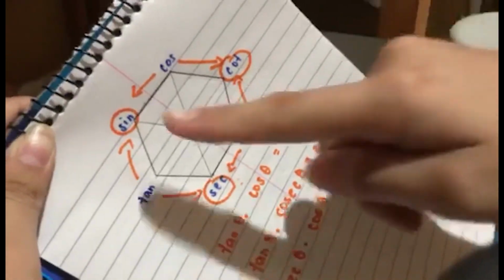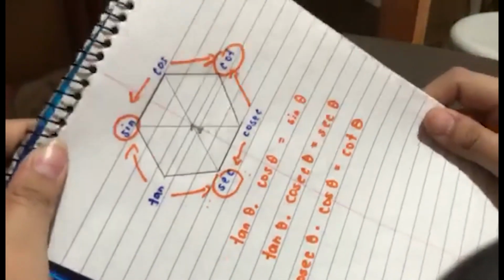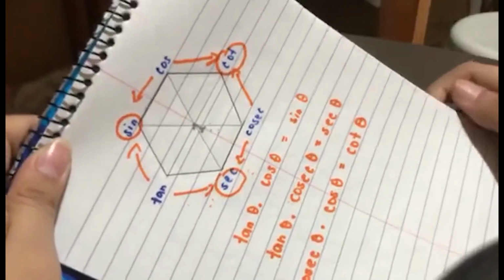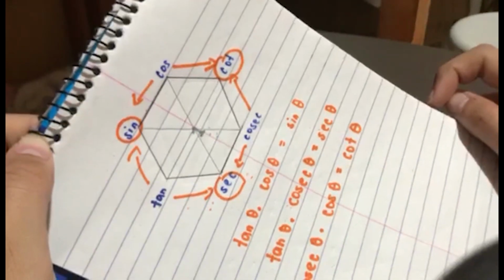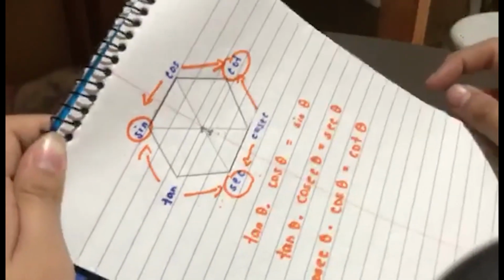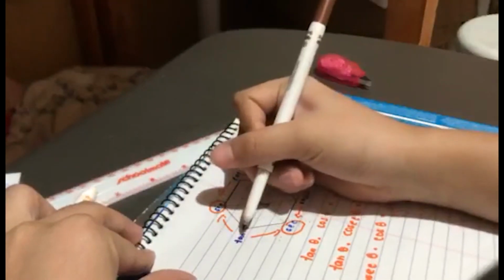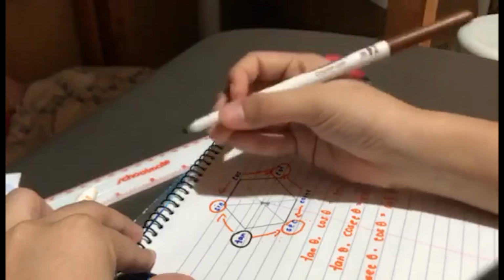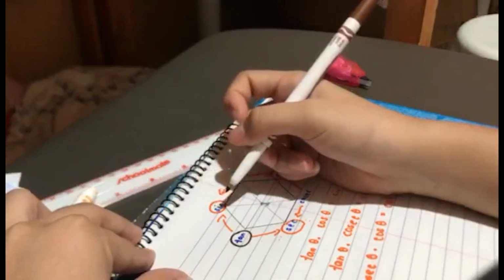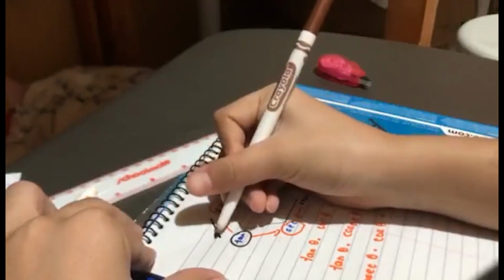Here, guys, notice that tan, cosec, and cos haven't been encircled yet. So we need to encircle them, meaning we need to make them a product. That's why we need to find their corresponding multiplier and multiplicand. To do this, we'll still have the same process. To make tan our product, we have to multiply the functions that are beside tan, which are sin and sec. So sin multiplied by sec is equivalent to tan.